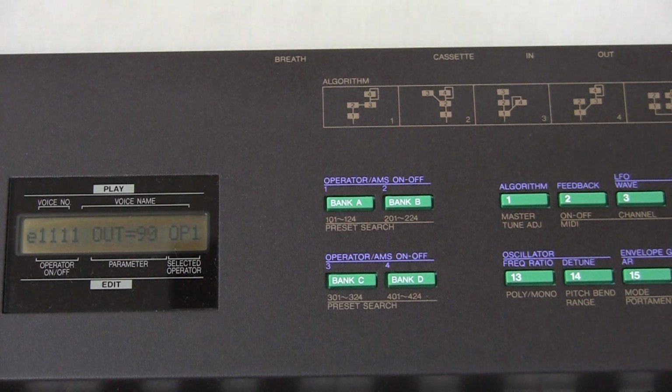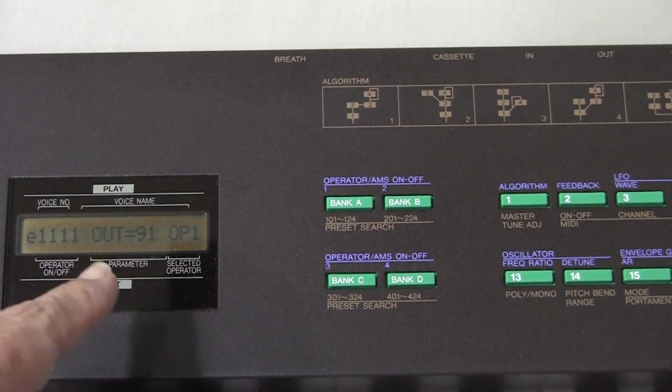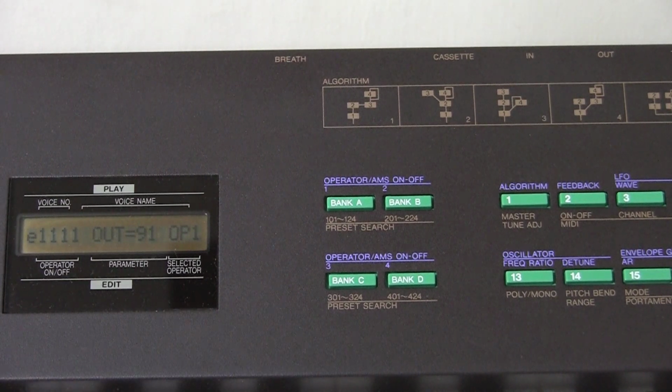Okay, so what we do is, first of all, we press the output level. We see it set to operator 1, and we raise it to 99, which is the maximum. Okay, so that gives us the loudest carrier.